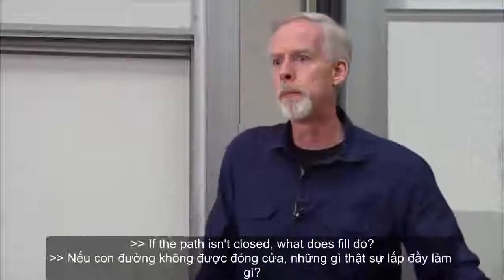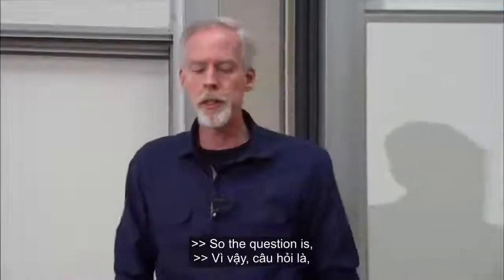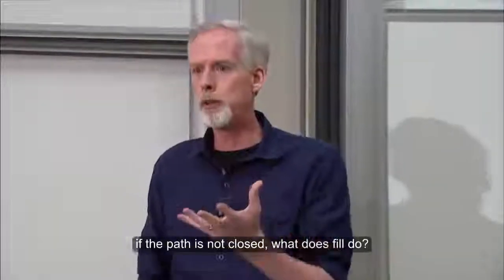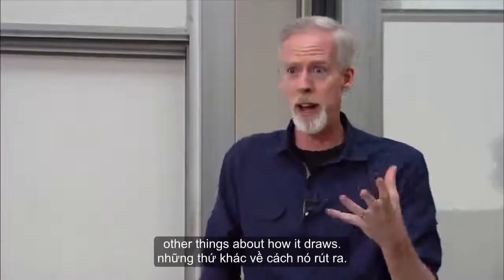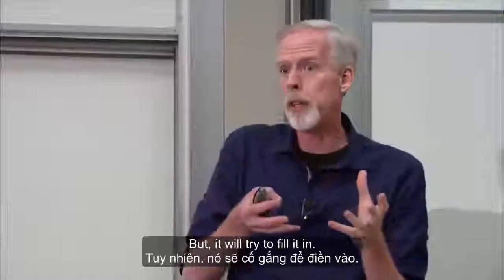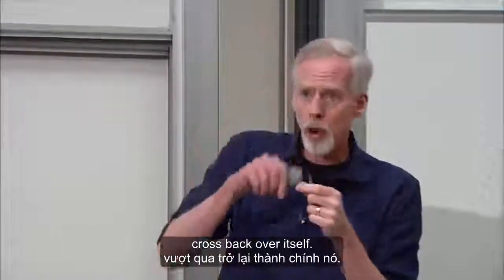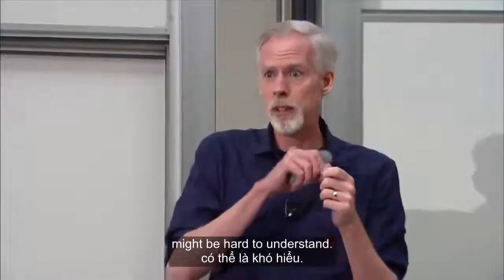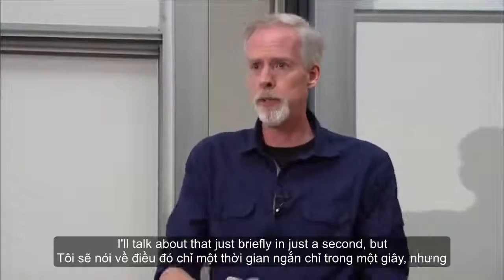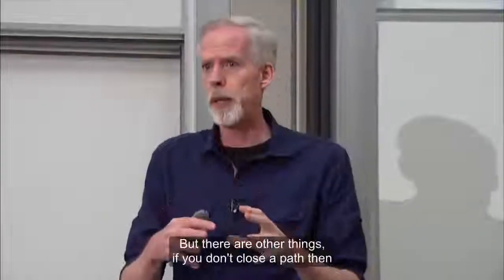Question? If the path isn't closed, what does fill do? So the question is, if the path is not closed, what does fill do? Well, it depends on, I think, the winding rule and other things about how that draws, but it will try to fill it in. Okay, I mean, a path could cross back over itself, right? And so filling it might be hard to understand, and so there are rules for that. I'll talk about that just briefly in a second, but it will fill.